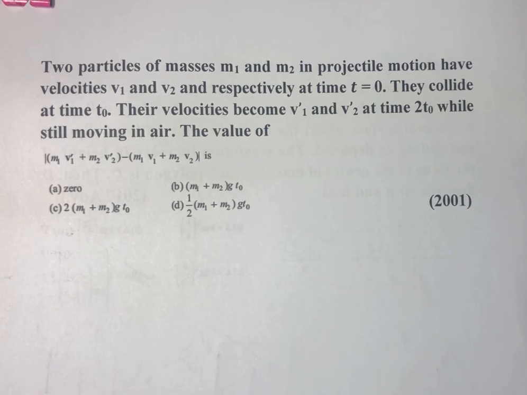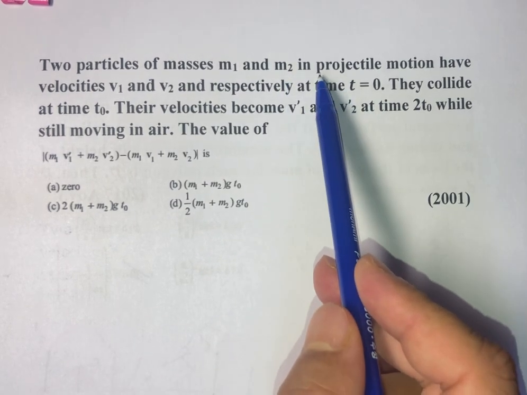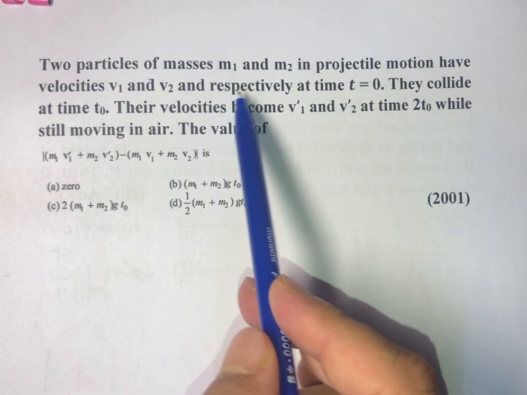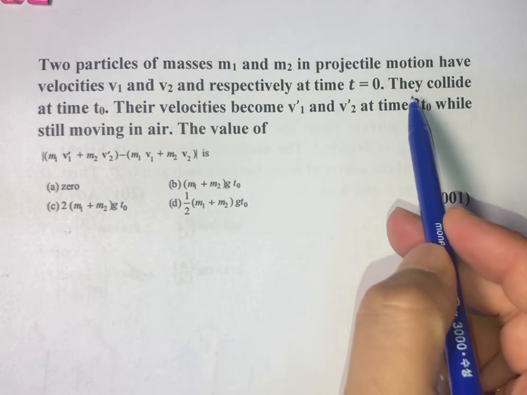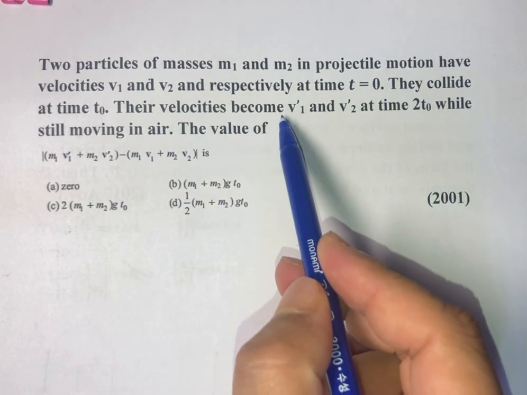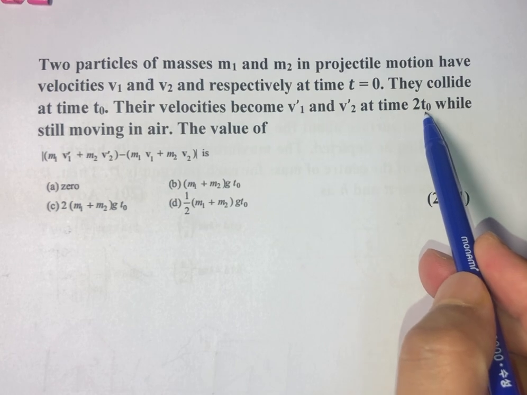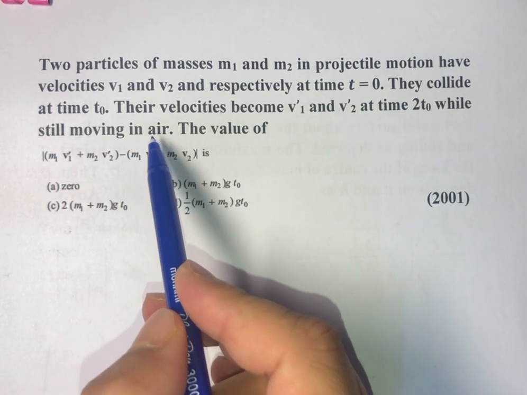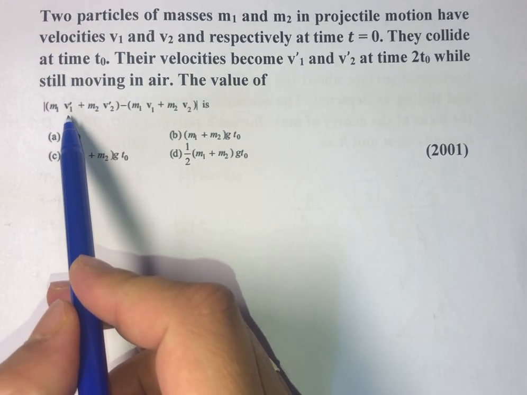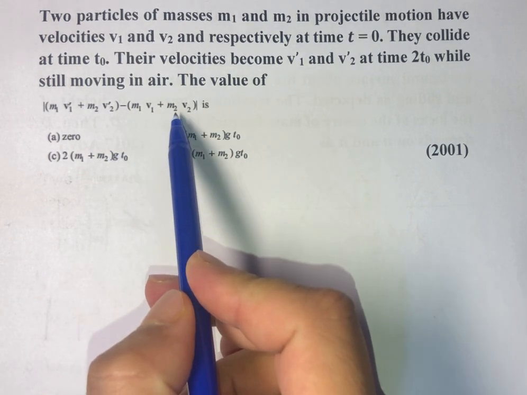Hello friends, today's question. Two particles of masses m1 and m2 in projectile motion have velocity v1 and v2 respectively at time t equals 0. They collide at time t naught. Their velocities become v1 prime and v2 prime at time twice t naught while still moving in air. The value of m1 v1 prime plus m2 v2 prime minus m1 v1 plus m2 v2 is.